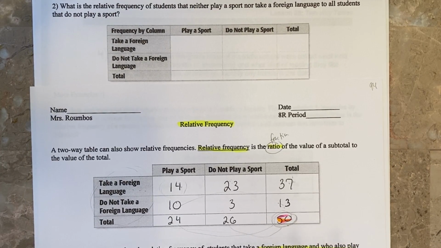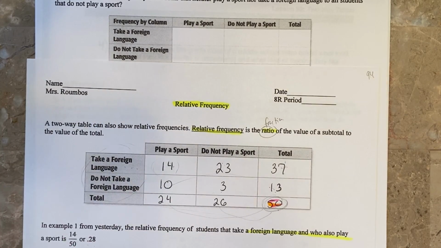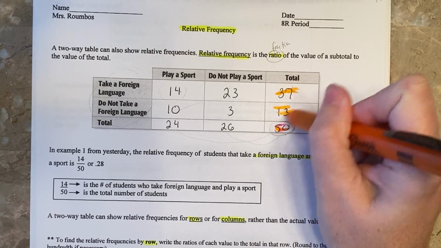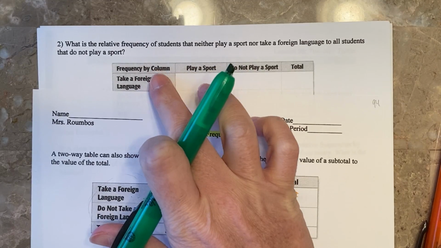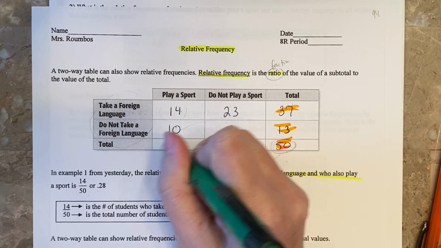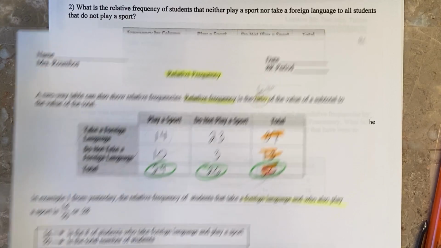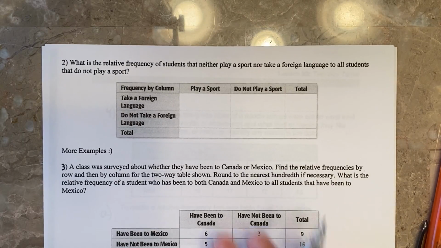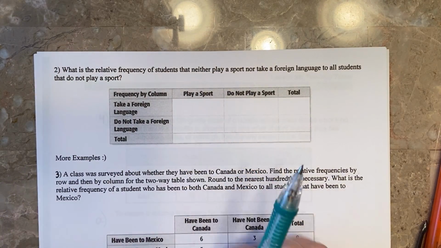All right, because now what we want to do is, instead of working with the rows and using all of these numbers, now for the second one, we're going to work with the columns. So now we're going to focus on all of these totals here. So again, this second one is by columns. So what is the relative frequency of students that neither play a sport nor take a foreign language?